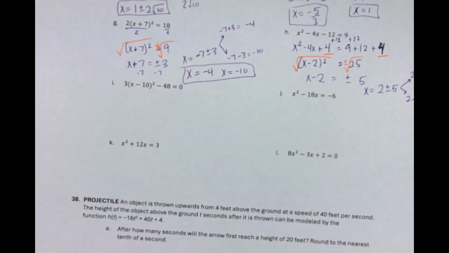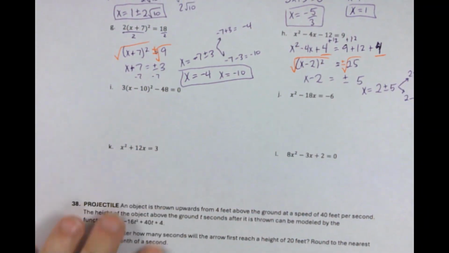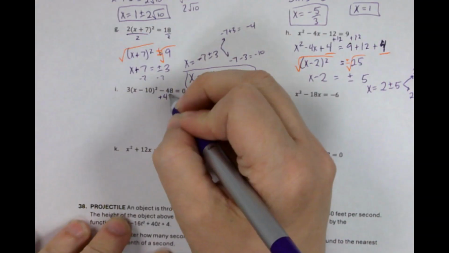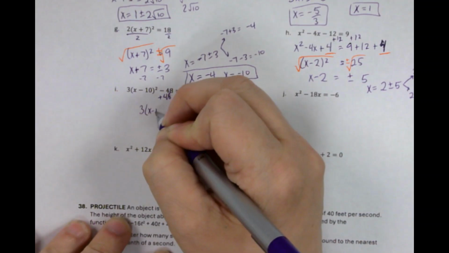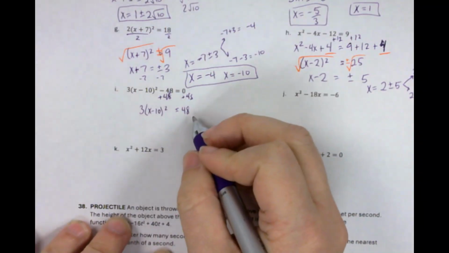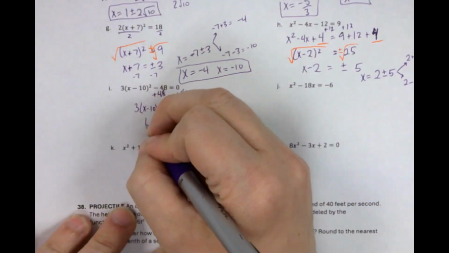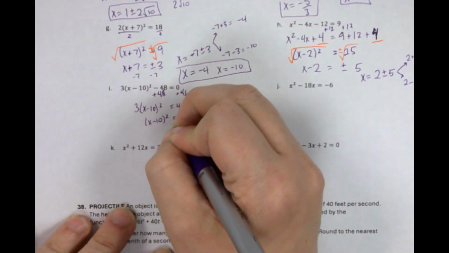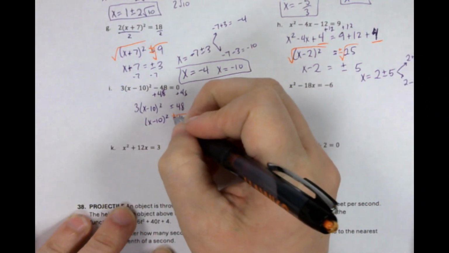Letter I. This one looks like it's in vertex form already, so we are going to solve this using square roots. I'm going to add the 48. Then divide by 3. When we divide by 3, we get 16. I'm going to take the square root of both sides, positive and negative.